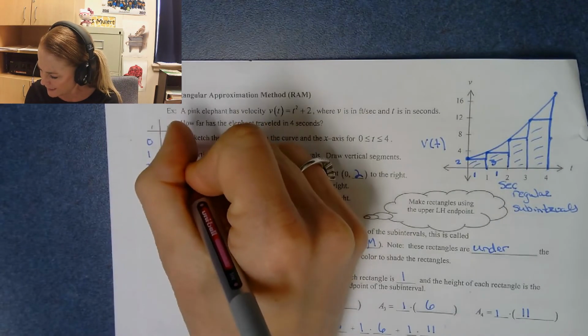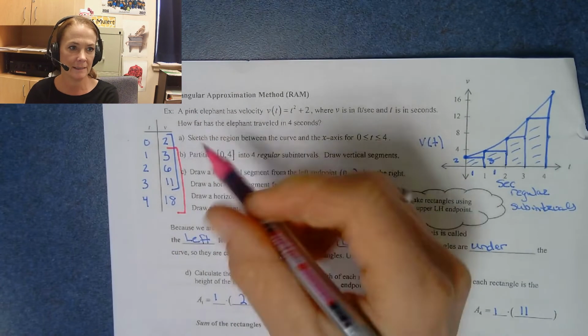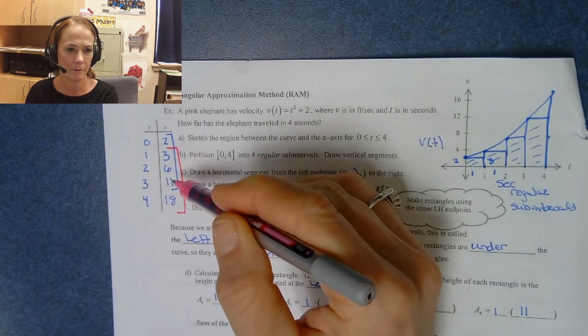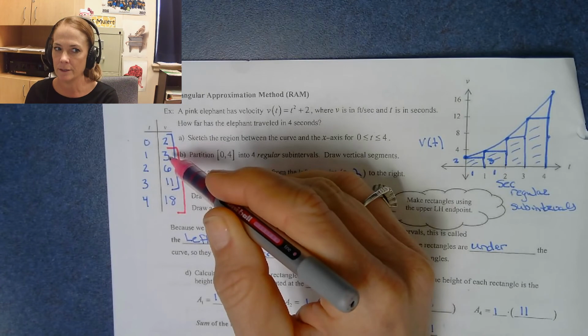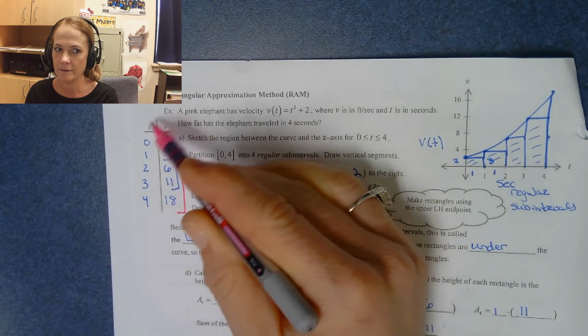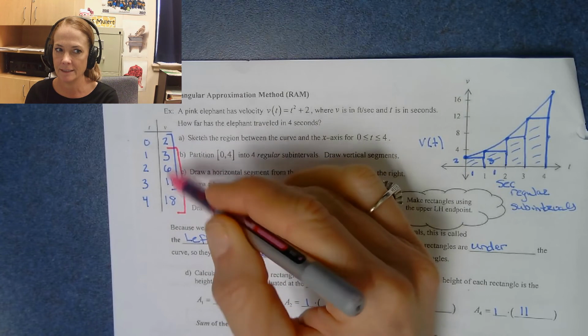So when you have a T-table, it's really easy to do a left and a right. You're just going to pick up the first, second, third, and fourth heights for this particular problem. And for the right, you're going to do the second, third, fourth, and fifth. So you need 5 total if you're going to have 4 subintervals. So the blue here were your left heights, and over here were the right.